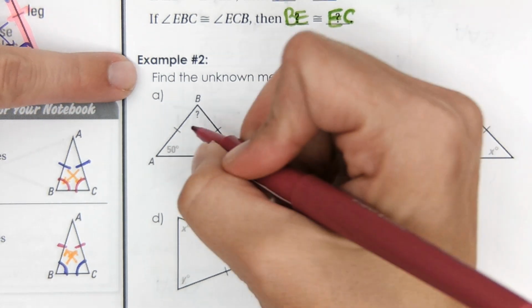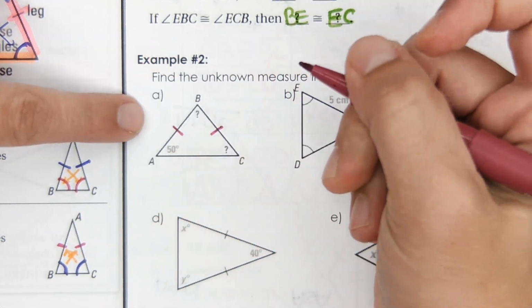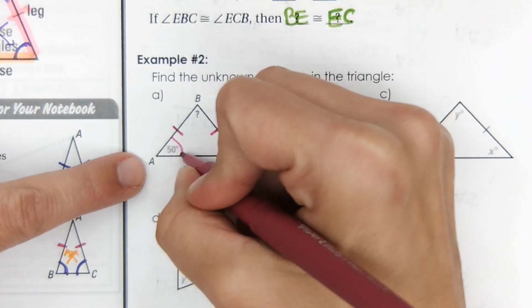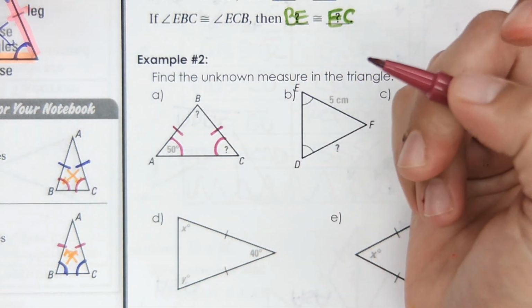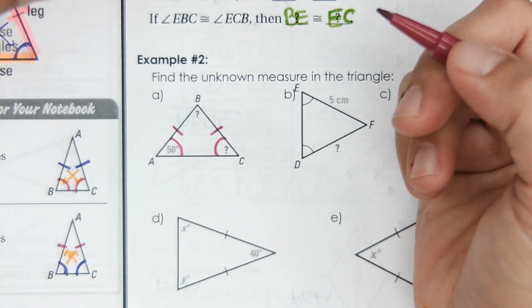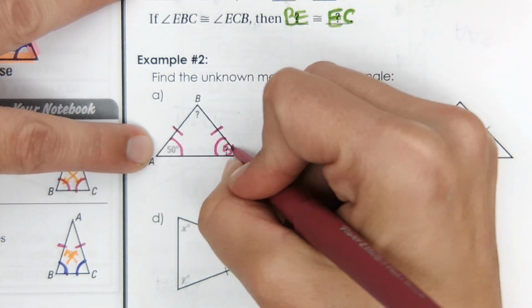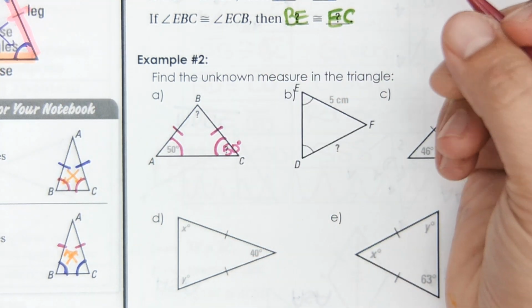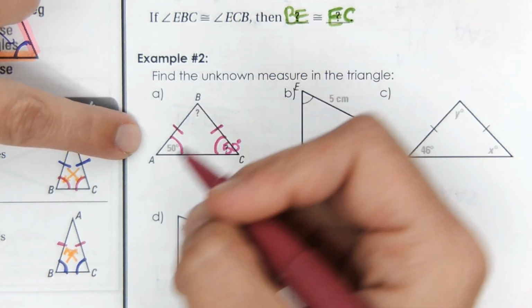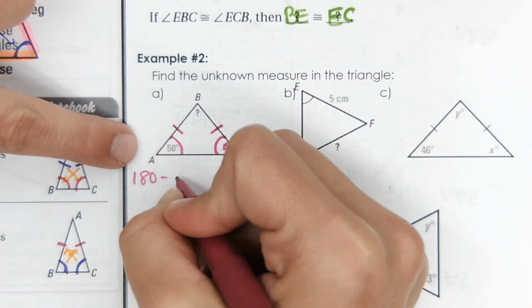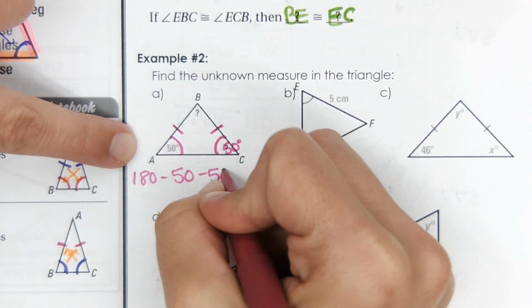So for A, it shows that these two sides are the same, so therefore the base angles opposite those two sides would be equal, and then it wants to know the vertex angle as well. So if this is 50 degrees, then this base angle would also be 50 degrees. And then to find the vertex angle, these three add to 180. So we can do 180 minus 50 minus 50.